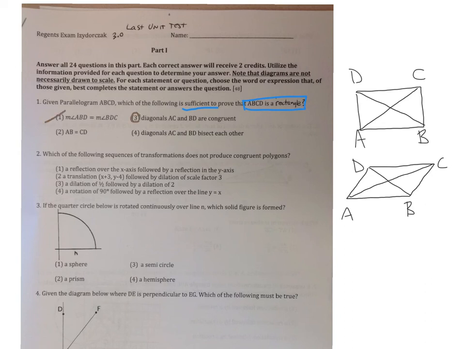because the other choices are true for both the rectangle and the parallelogram, such as the very first one, that these alternate interior angles are equal, and that's true for both a rectangle and a parallelogram. So knowing that those angles are equal is not enough to make it a rectangle.